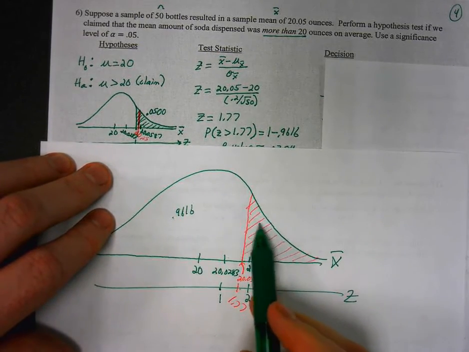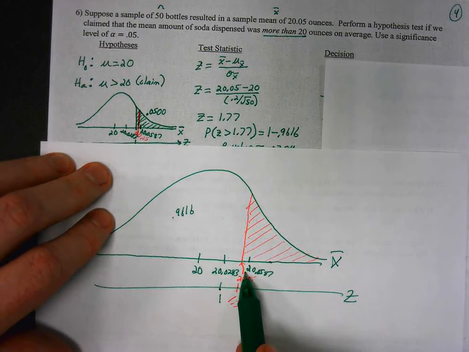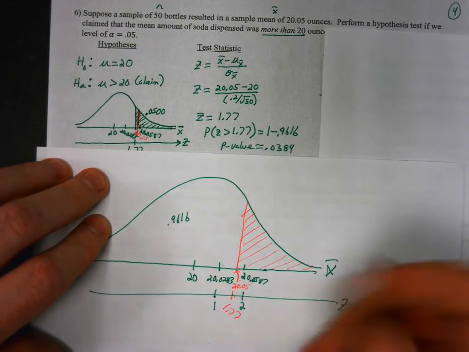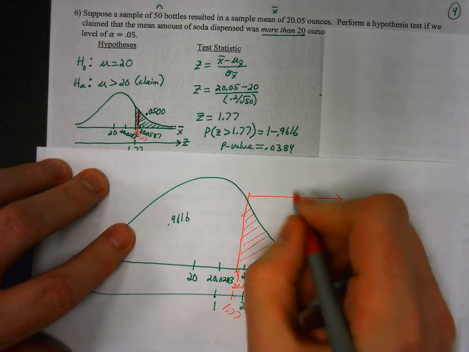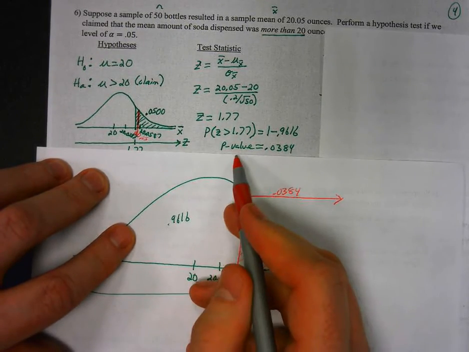So 1 minus 0.9616 gives us the area to the right of 1.77, or the x bar value of 20.05. That area is 0.0384, from here to the right, and that is the p-value.